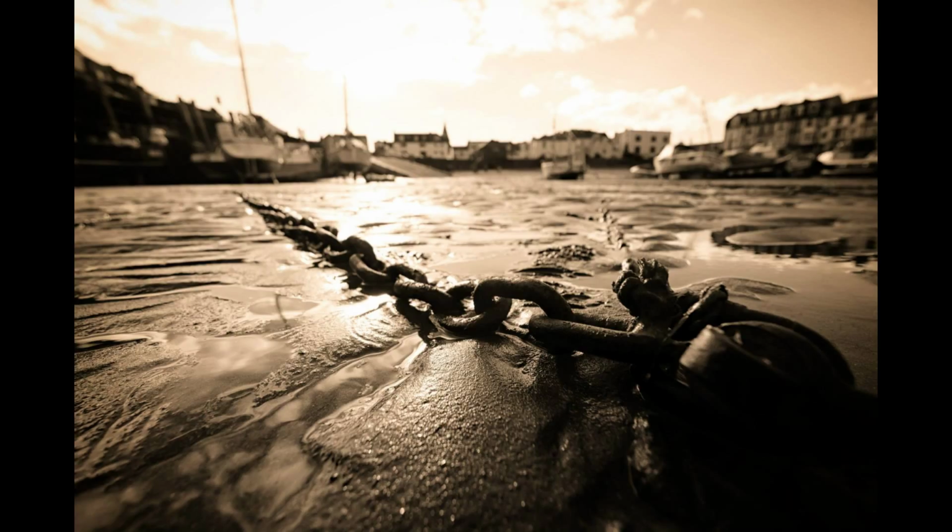I assume it keeps them in place, some form of anchor. It's not like the anchors you see in Popeye movies or something, but I think they are anchors. And again, you can see, this one's nice with the sun just starting to drop behind the buildings, and how it shimmers and goes along the water just before the water starts to come back in again.